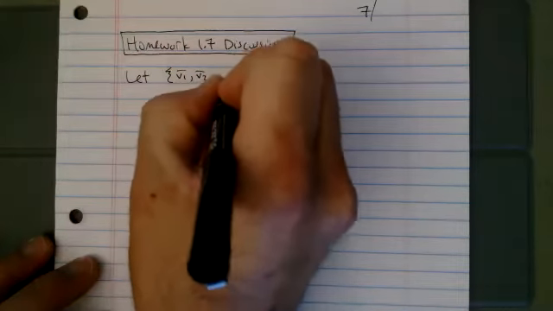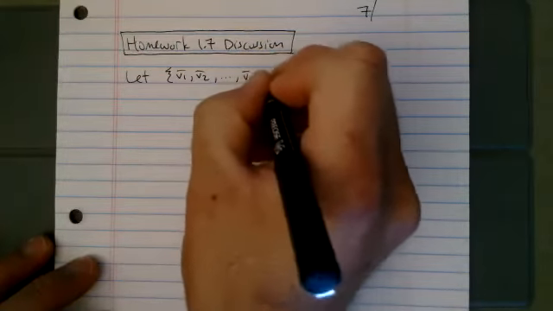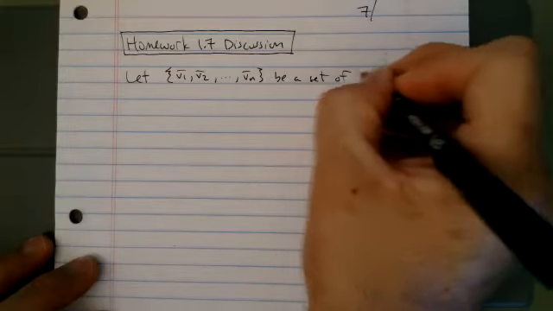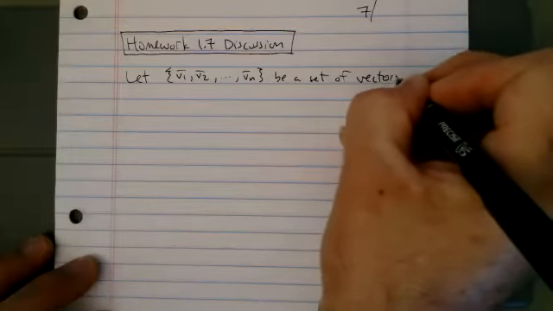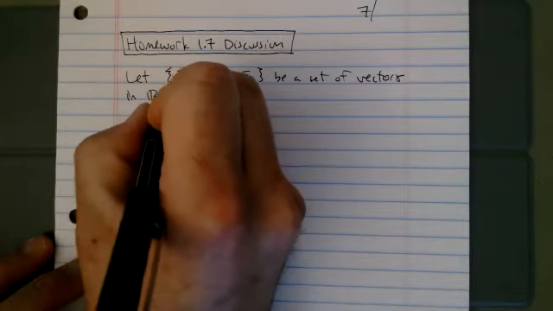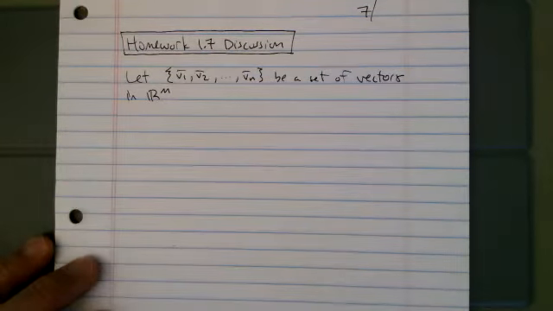A set of vectors, let's let v1, v2, up to vn be a set of vectors. Let's say that these vectors are in Rm, because I'm going to make an m by n matrix soon. So let's suppose we have a set of vectors in Rm.